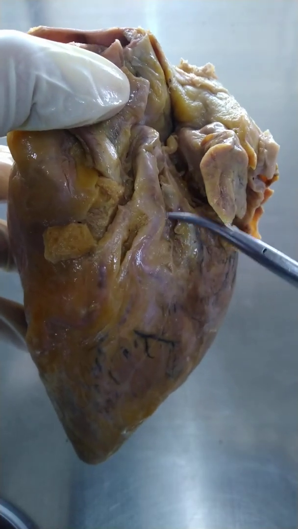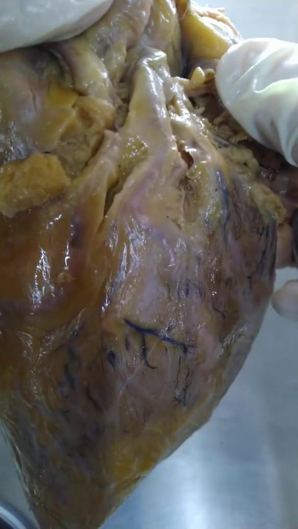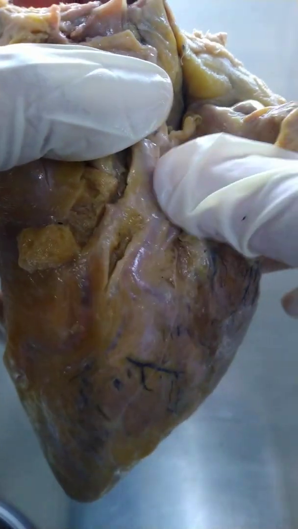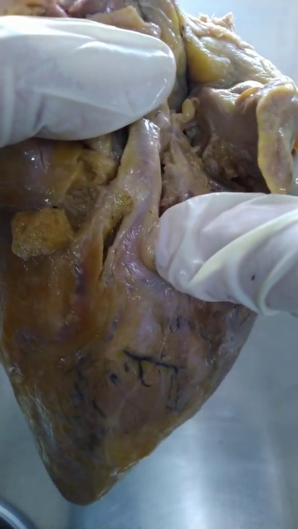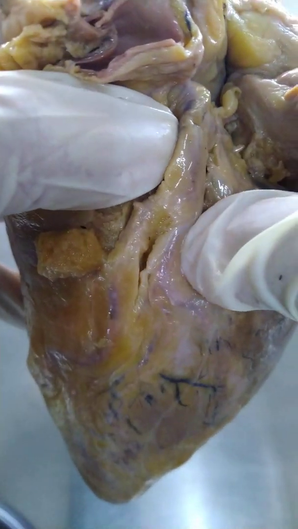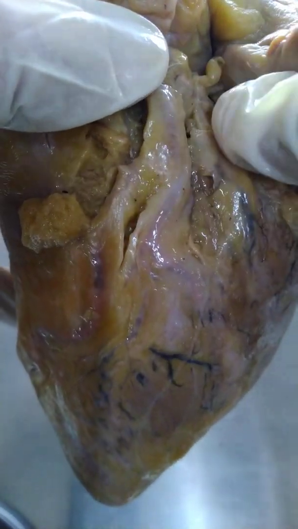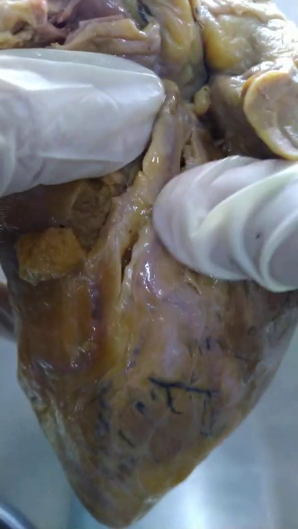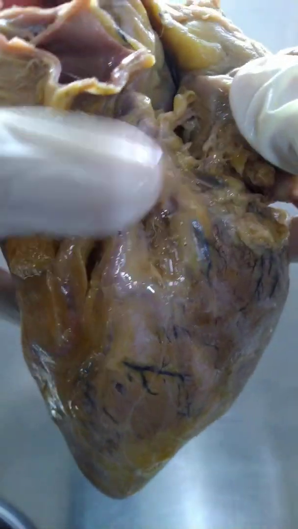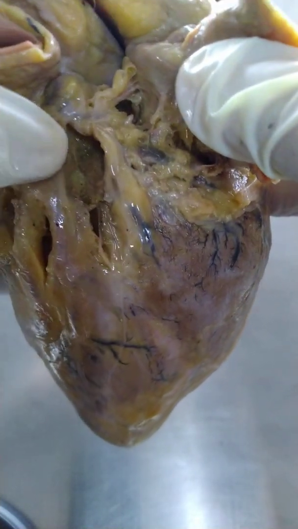Running alongside the anterior interventricular artery is supposed to be the great cardiac vein. We cannot clearly see it. It is very difficult to isolate and separate the vein from the artery since it is covered by deposits of fat, and I'm afraid if I do further dissection, I might transect and damage the arteries.